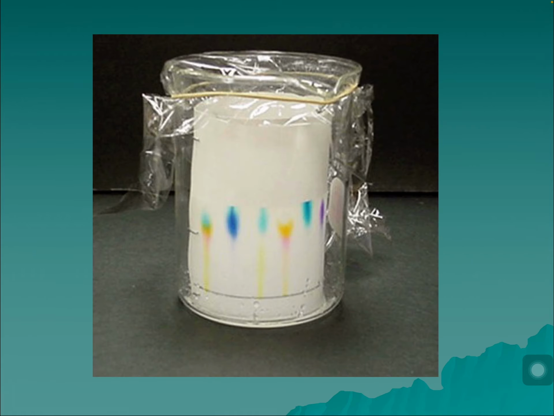By the way, this is just an image of ink being used in chromatography. I did this a few years ago. So you can see that the ink is separating into different pigments, and that could tell us what types of pens are being used.